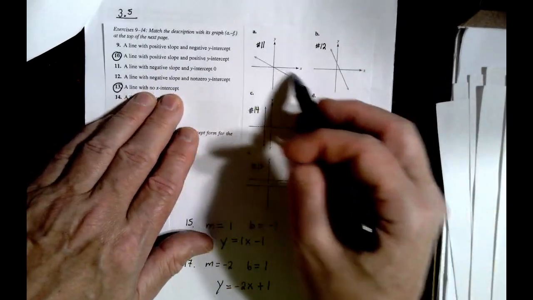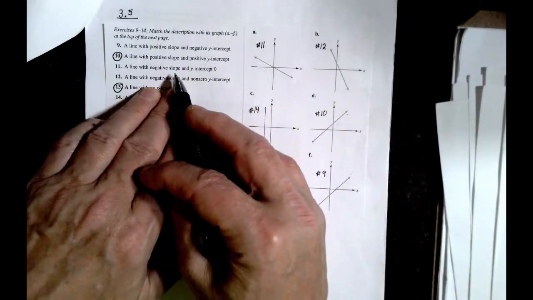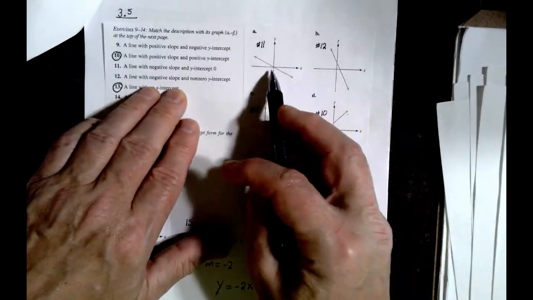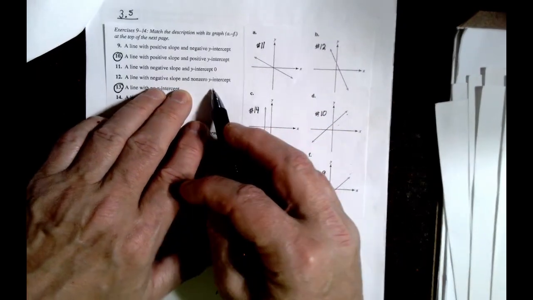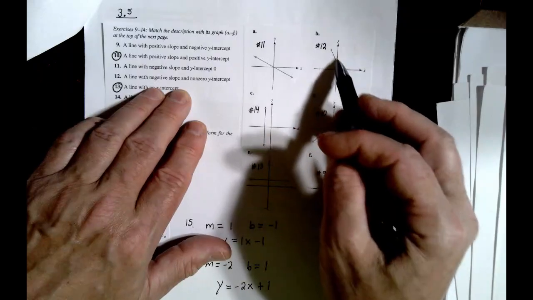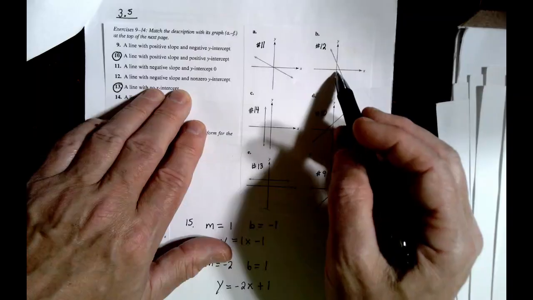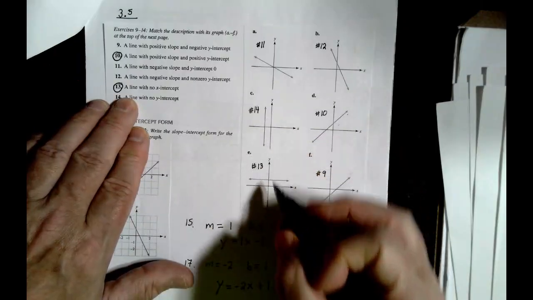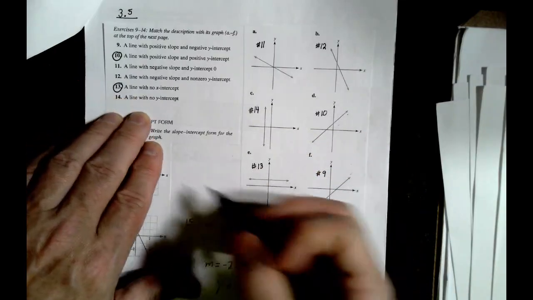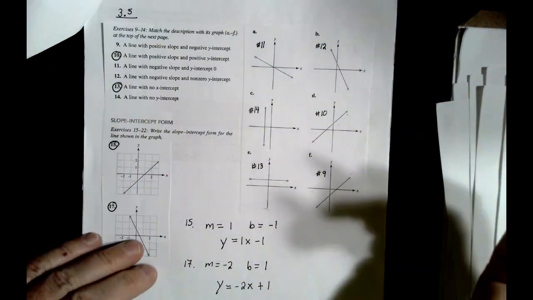The negative slope, it's numbers A and B, which are 11 and 12. Negative slope, 0 y-intercept, crosses at 0, 0. Negative slope and non-zero y-intercept, so it can be positive or it could be negative, but it's not zero, meaning it doesn't go through the origin, so it's got to be number 12. Alright, a line with no x-intercept, it's got to be 13. No y-intercept, it doesn't cross the y-axis, it's got to be 14.